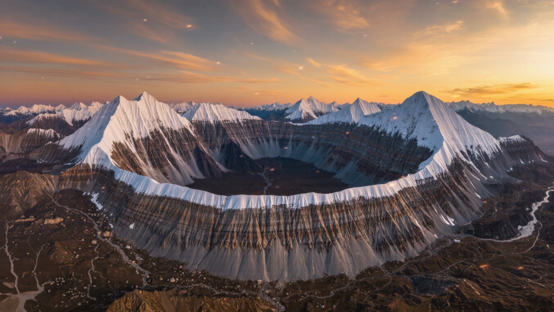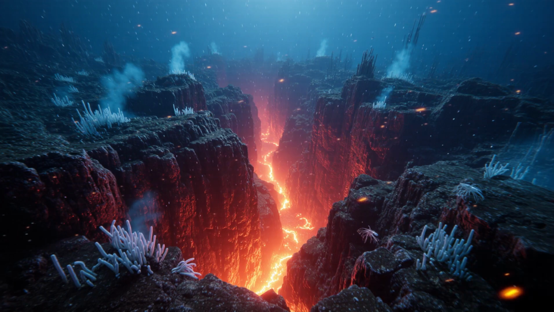The process that moves these plates is driven by forces deep within the Earth, mostly from convection currents in the mantle. These currents are caused by heat rising from the Earth's core, pushing and pulling the plates on the surface.